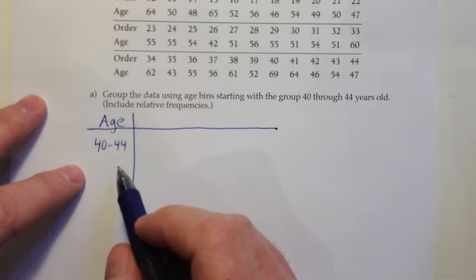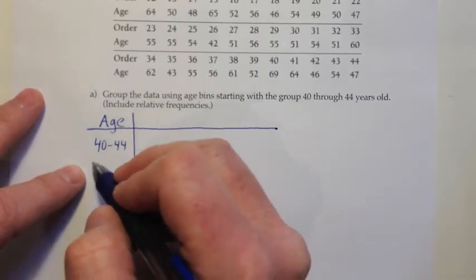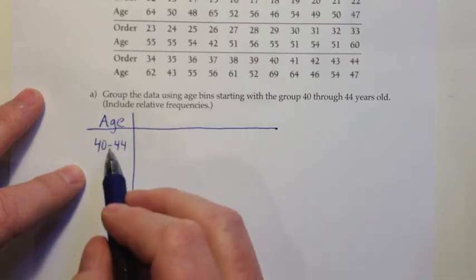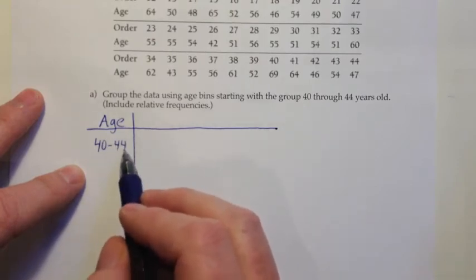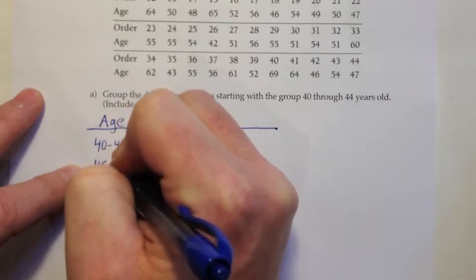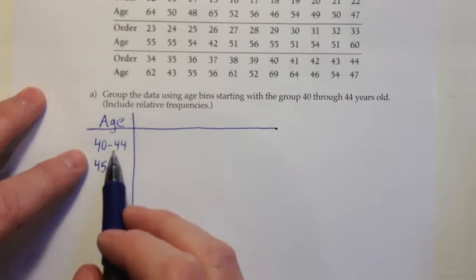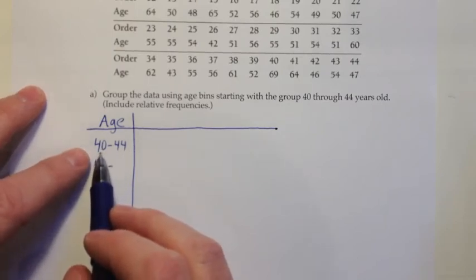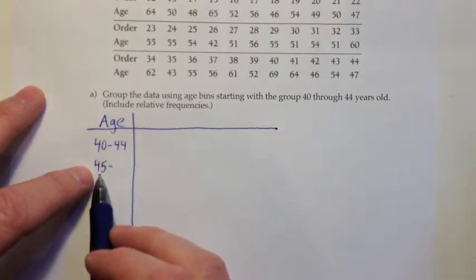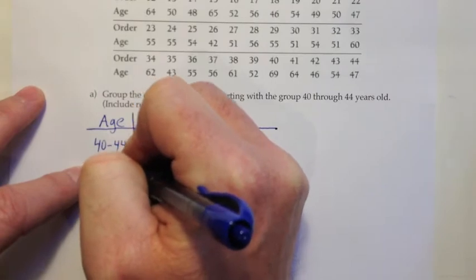And then I'd think about what group would come next. And for the next group, you might want to start at 44, but what you need to know with the through symbol is that 44 is already included here, so that we'll go up to the next higher age, which would be 45. And then when you think about the right-hand boundary here, you need to look at this and say, well, how did I get from 40 to 44? And the answer is I add 4. It has to be consistent here, so 45 plus 4 would be 49.